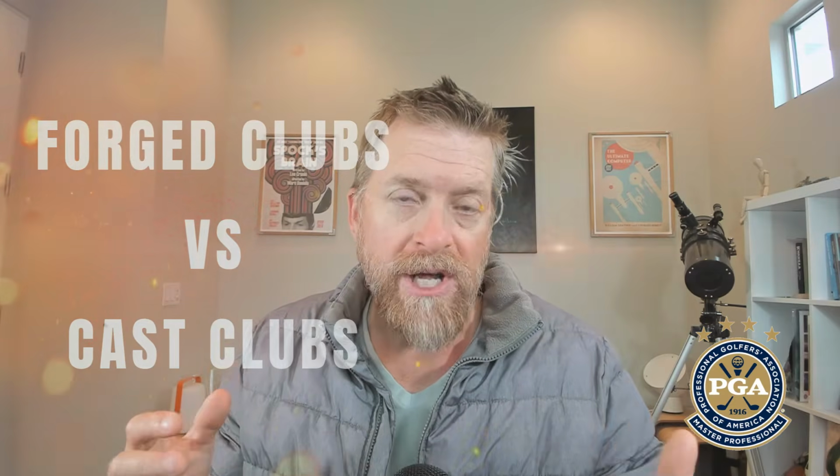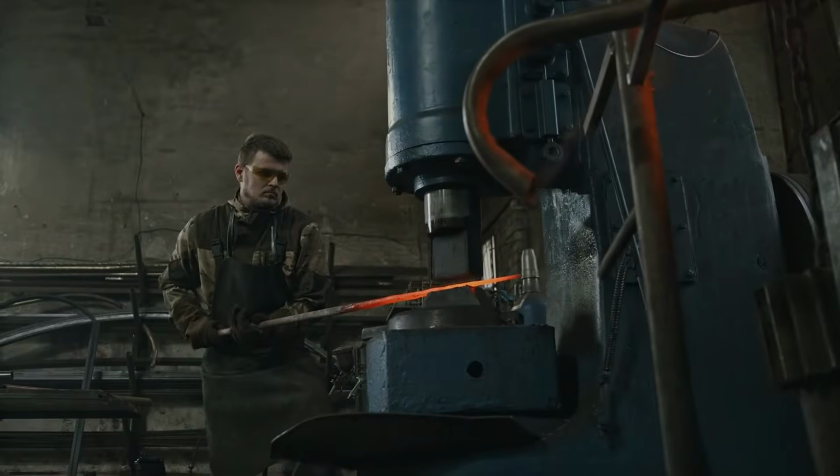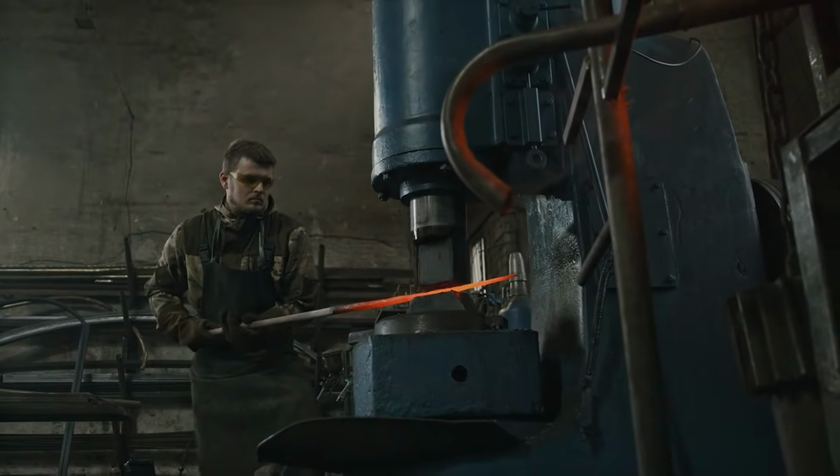If you have forged irons versus cast irons, that can make a difference in what you can do to manipulate that lie angle because the processing is different. A cast club, because it's a harder metal, cannot change a lie angle as much as a forged club because it's a softer metal. So forged clubs can move anywhere from 4 to 6 degrees. Cast clubs cannot move that much, and if you move them too much, you snap them. So just be careful of how you change your lie angle.